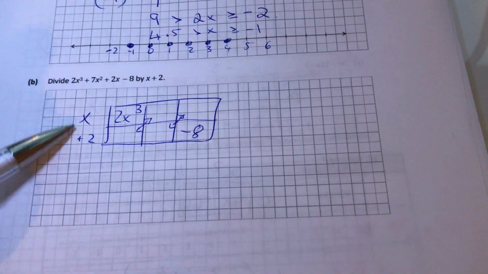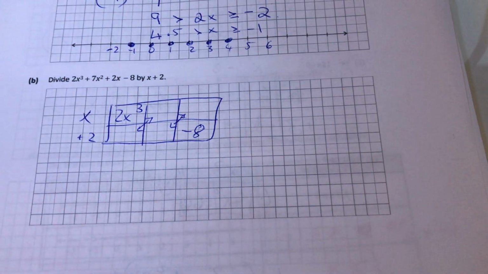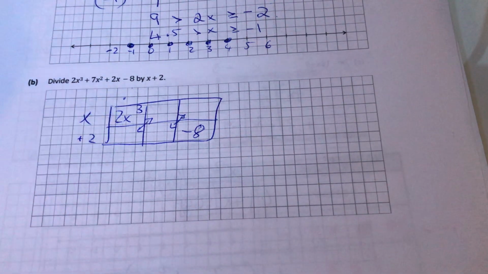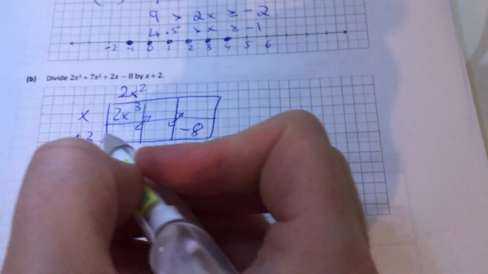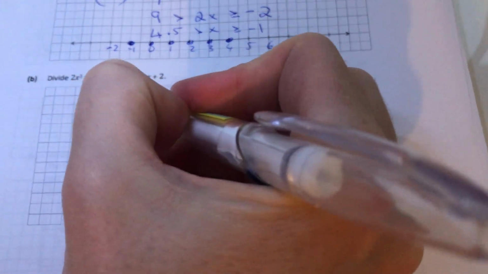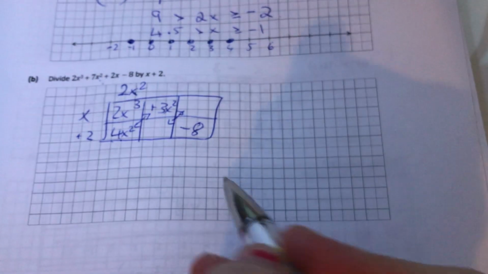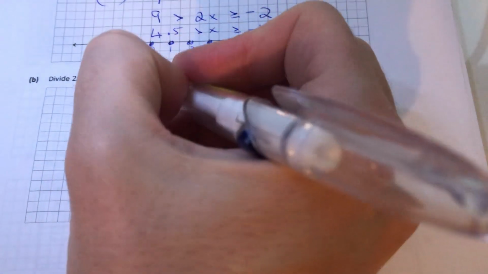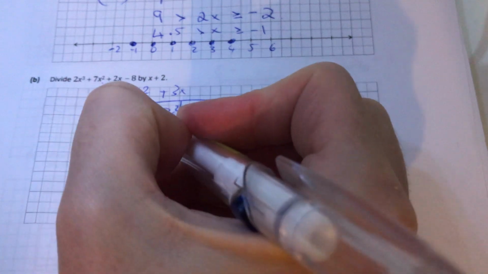So if there's an x here and there's a 2x cubed here, what do I multiply here to give me the 2x cubed? The 2x squared. Now if that's a 2x squared here, then this has to be a 4x squared. If that's a 7x squared and this is a 4x squared, that has to be a 3x squared. That means that up here has to be a 3x. If up here is a 3x, then here is a 6x.